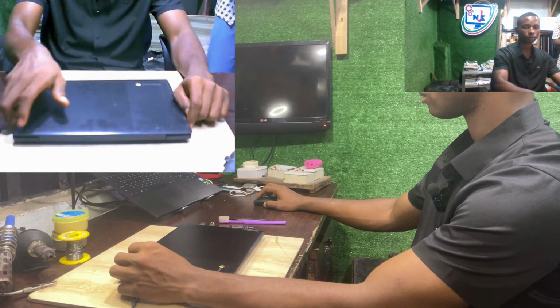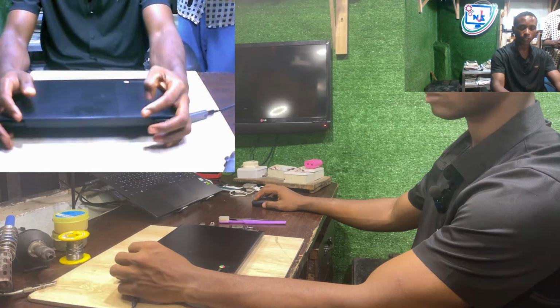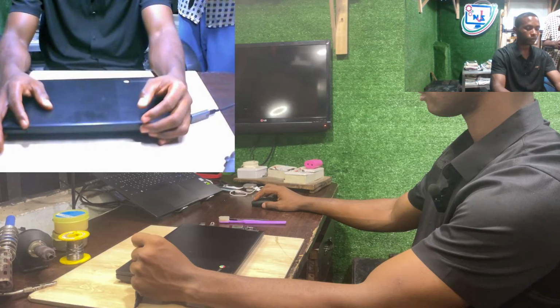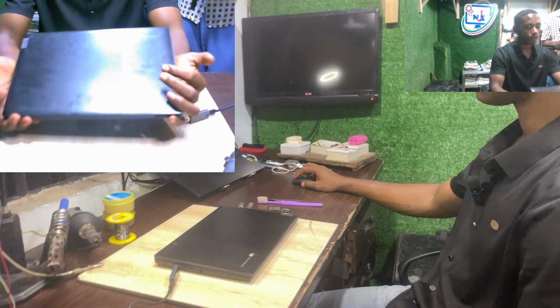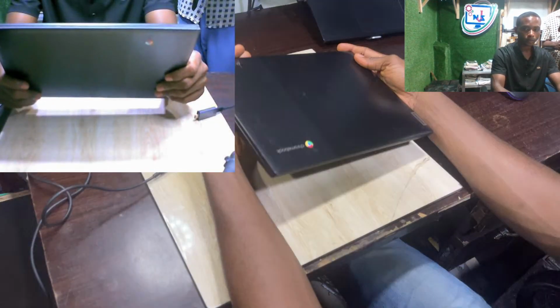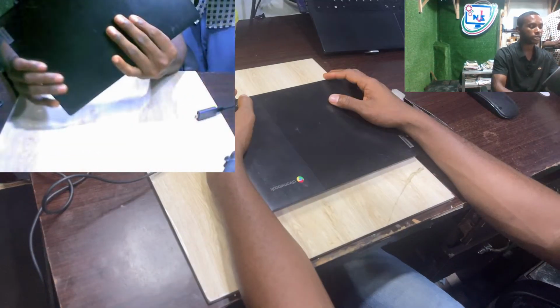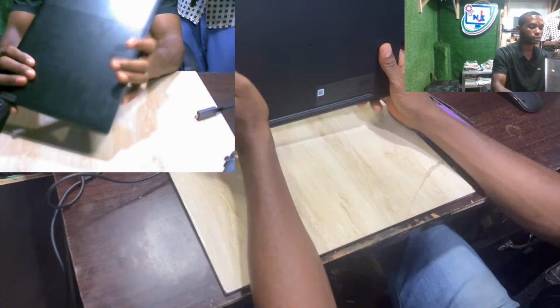Okay, I was trying to just check my network to make sure it's okay. Alright, so for us to put Windows on this Chromebook, it's going to be easy. Let's say easy, yeah. For those that don't know the process, it's going to be easy.